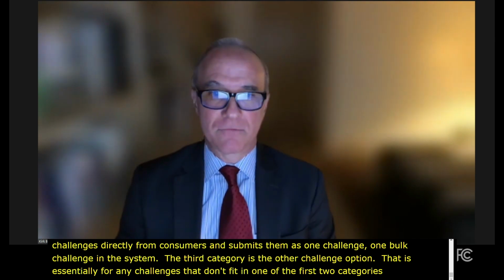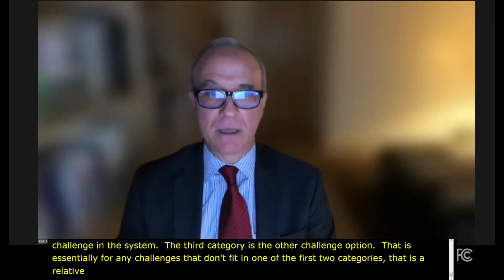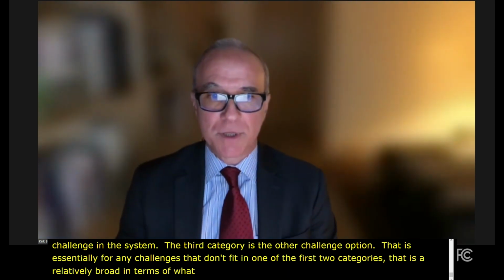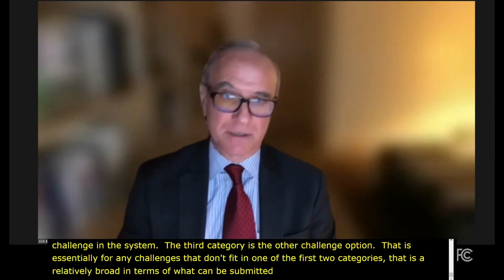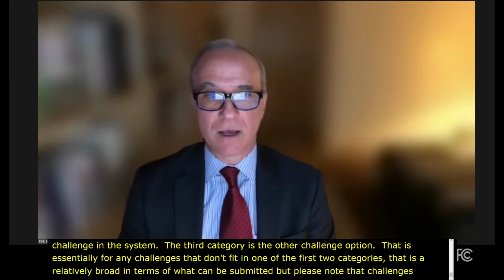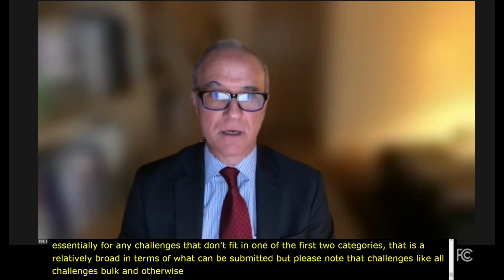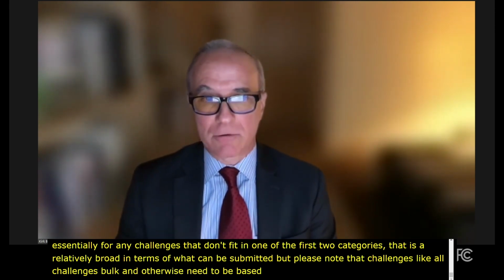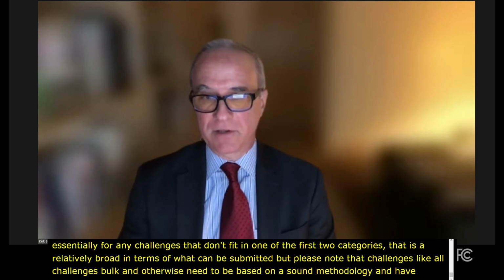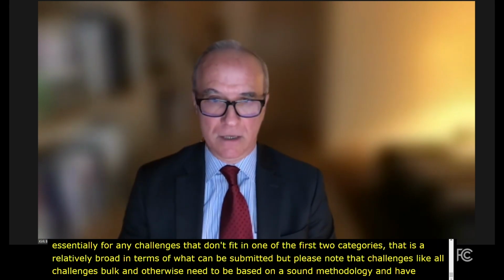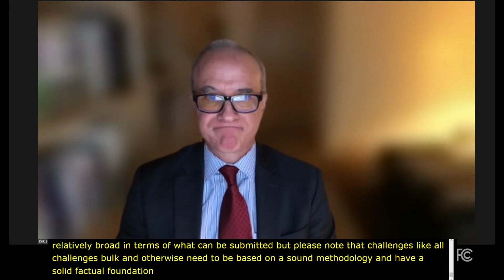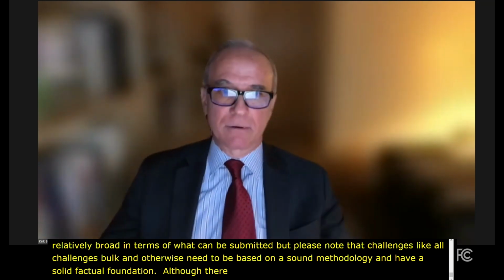It's relatively broad in terms of what can be submitted, but please note that challenges, like all challenges, bulk and otherwise, need to be based on a sound methodology and have a solid factual foundation. So although there's flexibility in this option, it's not an invitation to submit something speculative or something like that.